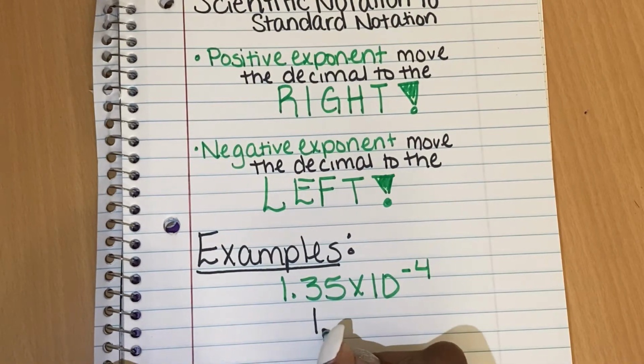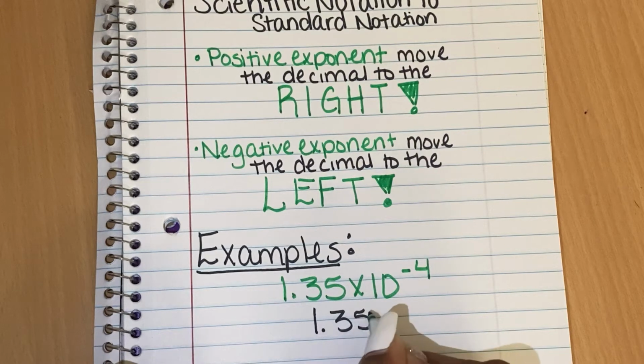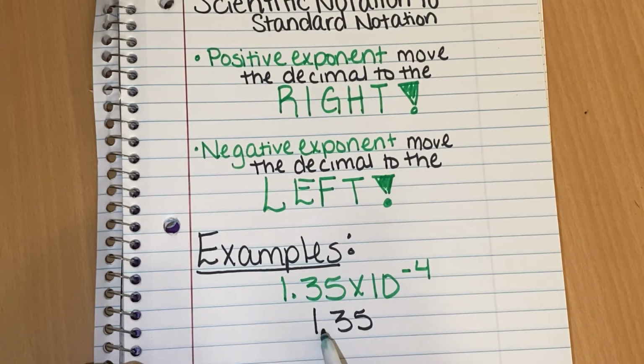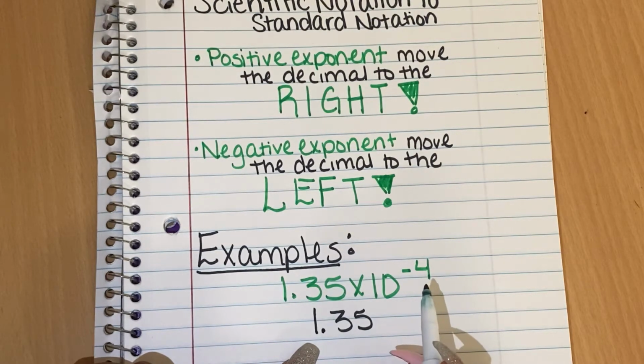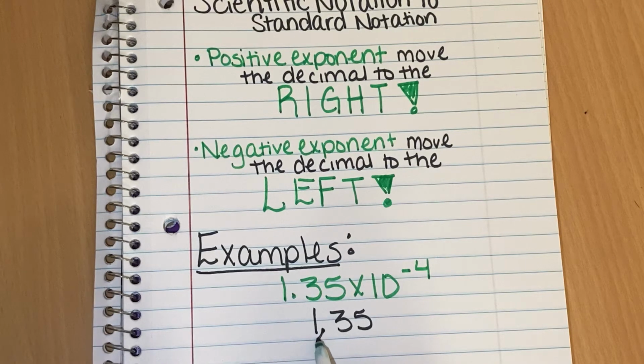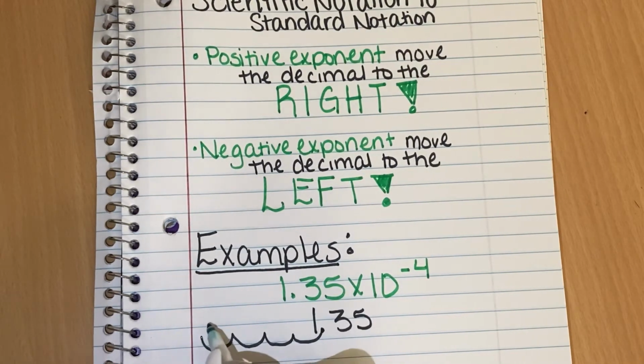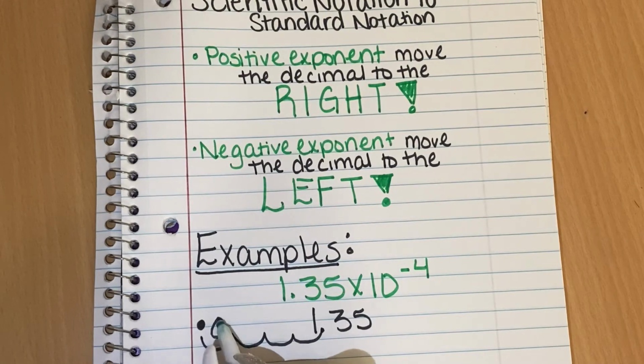So 1.3500. Now, I started with a negative exponent, so I'm going to move this decimal to the left however many times my exponent tells me to. This exponent tells me 4 times, okay? So that's once, 2, 3, 4 times. There's the decimal. Now, in these blank spaces, in these blank humps, I'm going to put zeros, okay?